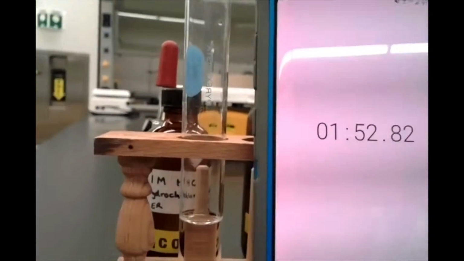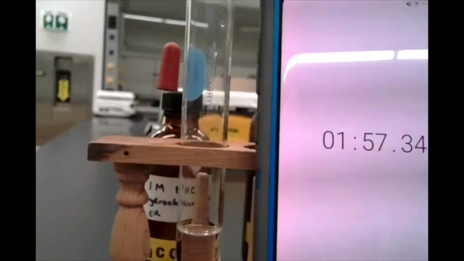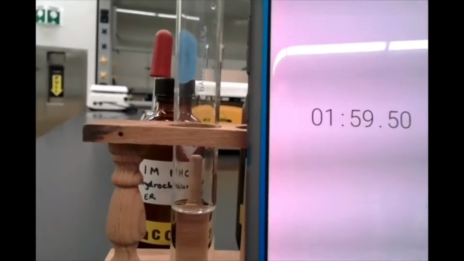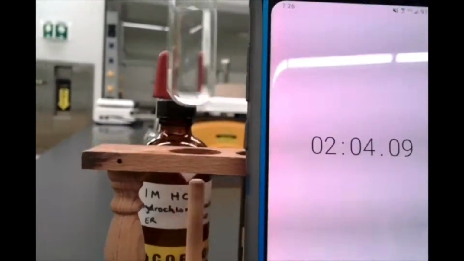A little trouble seeing that. Okay. Looks like that's just about done there.